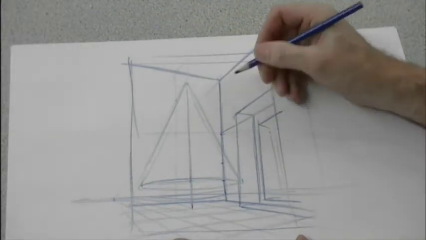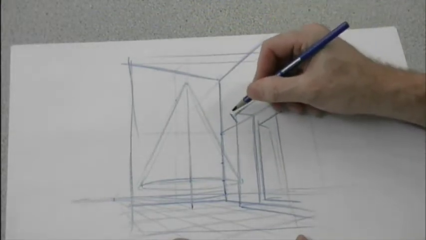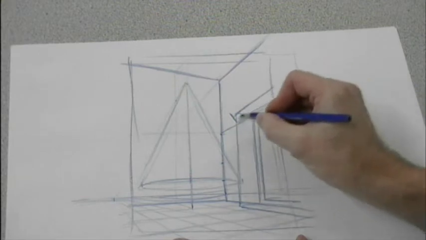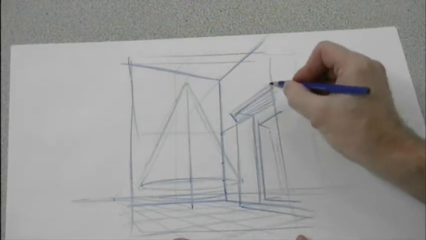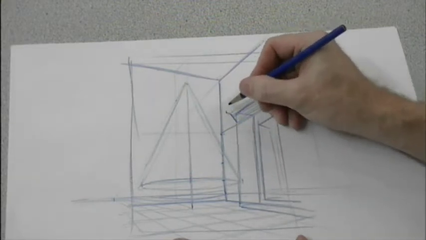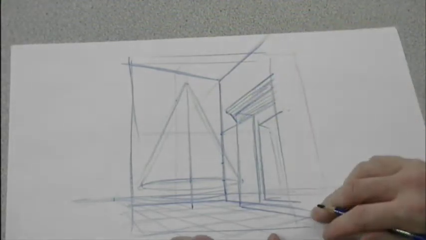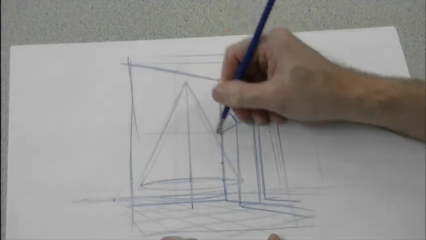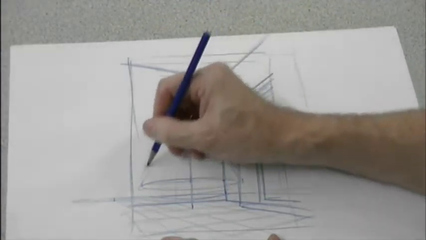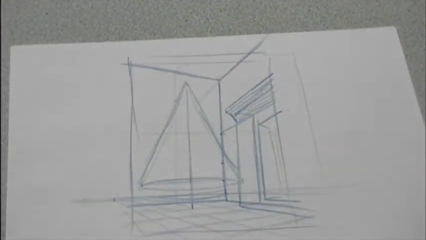So here's where my mantelpiece is going to be. Usually they have like a beveled edge on them. That'll stick out like that. And so now I've got my basic blocking for my area.